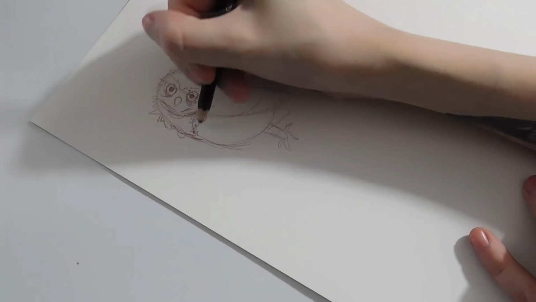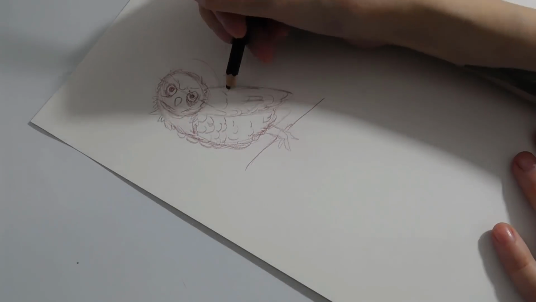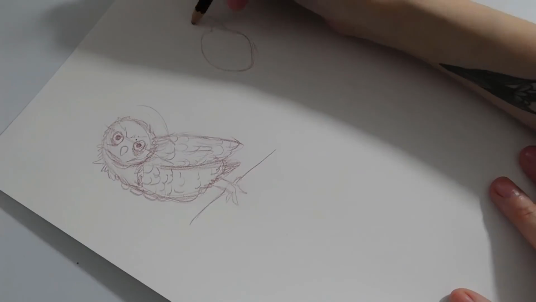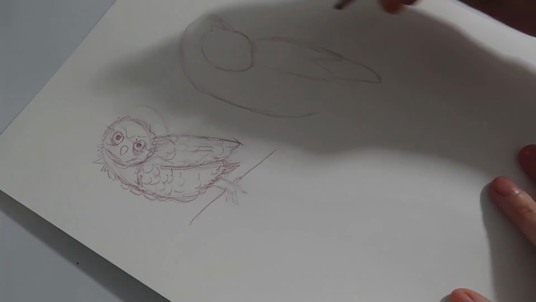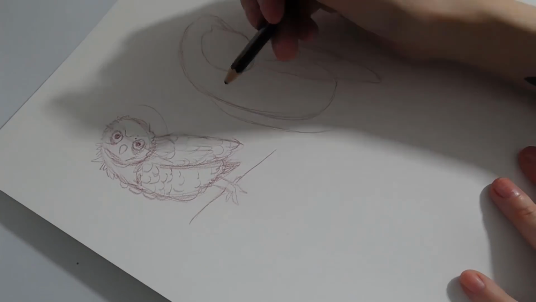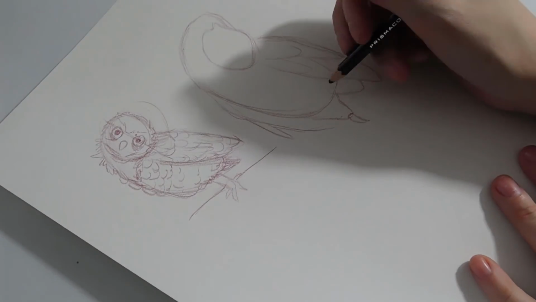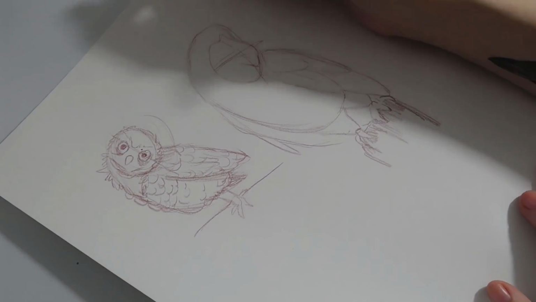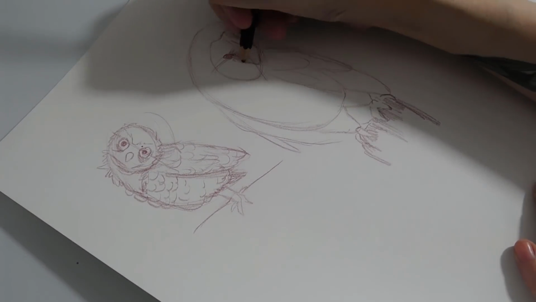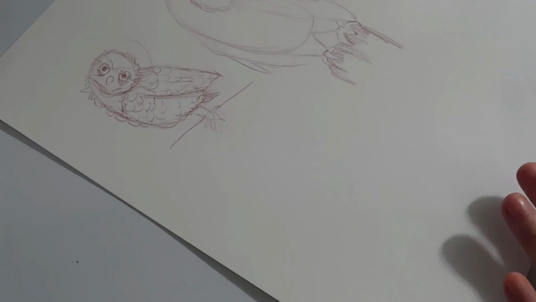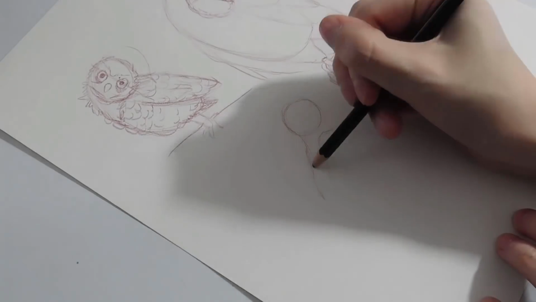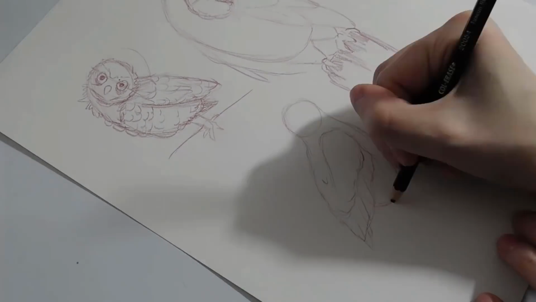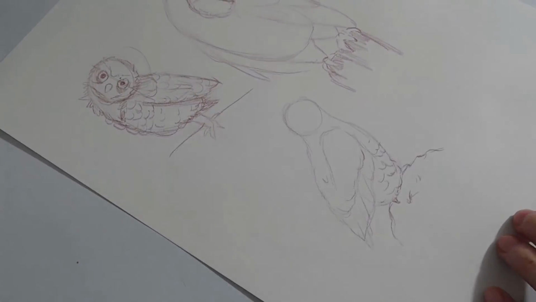And this can be done with anything, not just owls. The human body is a series of circles and squares and ovals. The environment is a bunch of lines, circles, cylinders. Even cities are mostly just rectangles and trapezoids. You can break down anything into simpler shapes, and then it's so much easier to learn how to draw a series of shapes than to draw a whole owl from scratch.